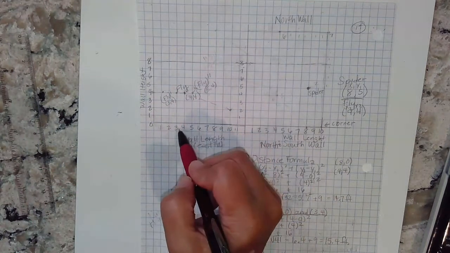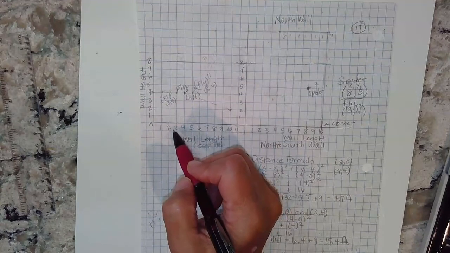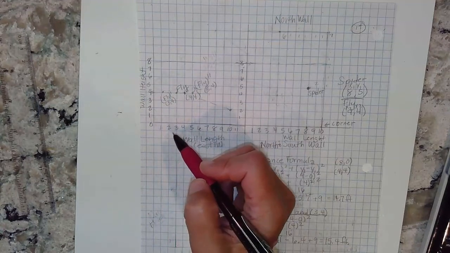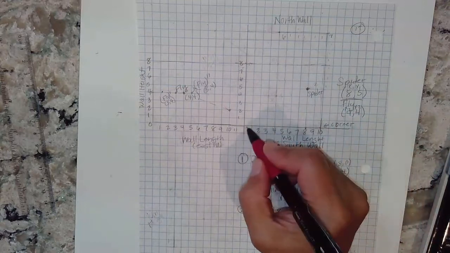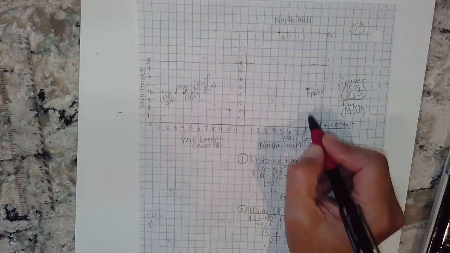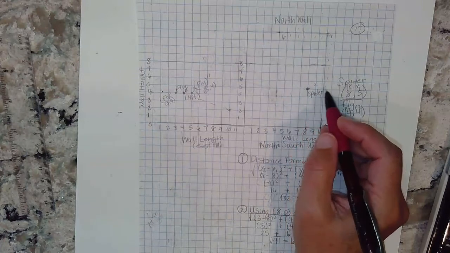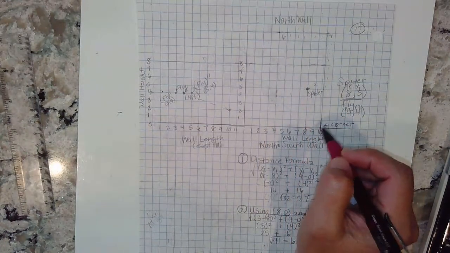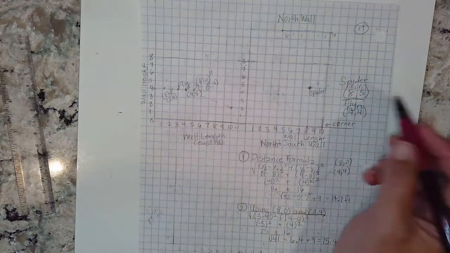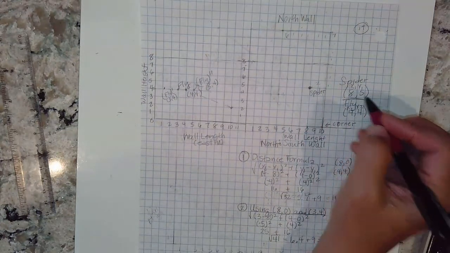So it says that the spider is 5 feet up from the floor. So here's the floor, and you go 5 up, and then it's 2 feet in from the southeast corner. So if the corner is at 10, we go 2 in. So our coordinate there would be 8, 5.